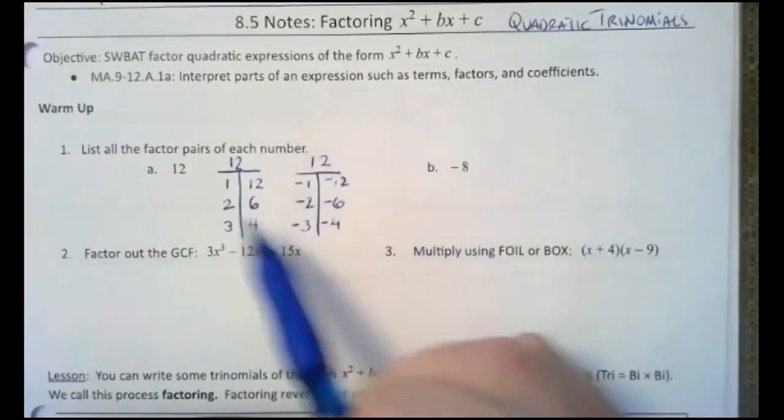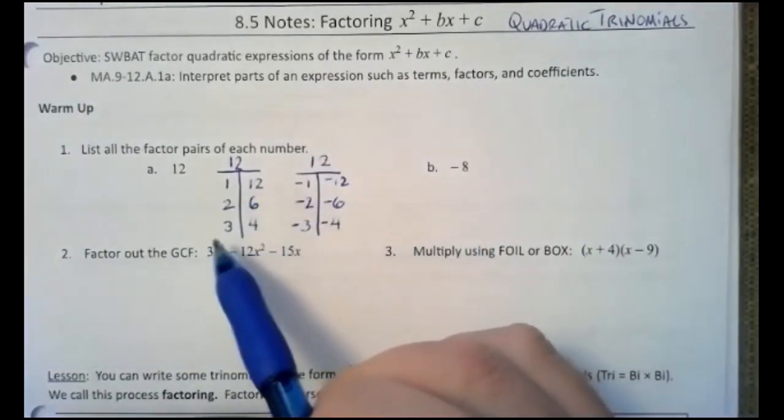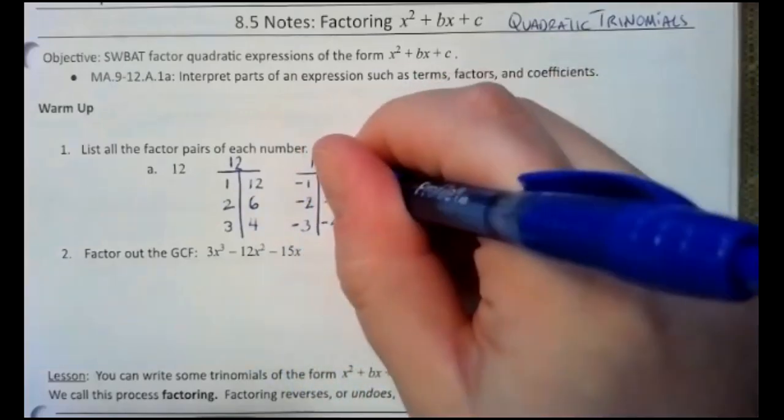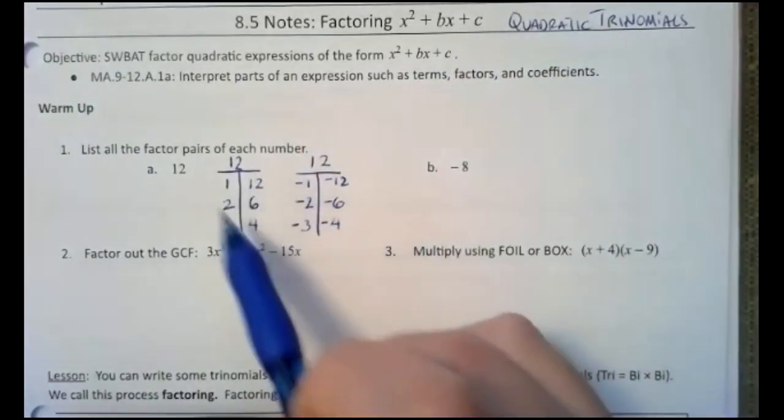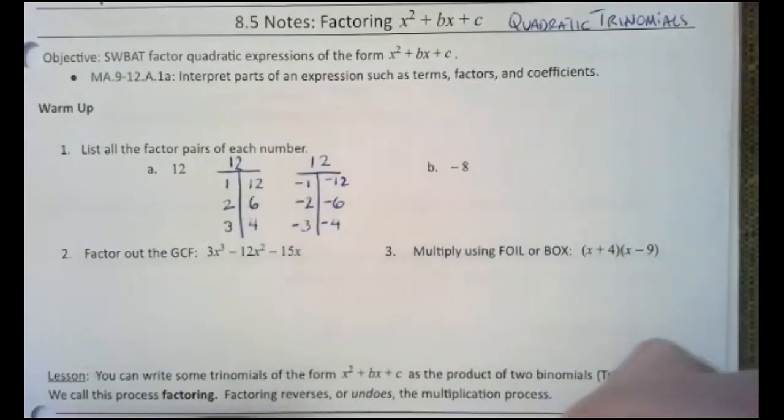Okay. So when we make a list of terms, we want to make and consider all the pairs. These are different numbers than these numbers. These numbers are opposite, therefore they're different pairs.